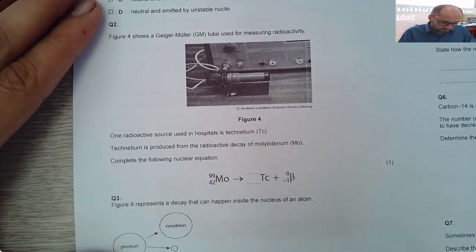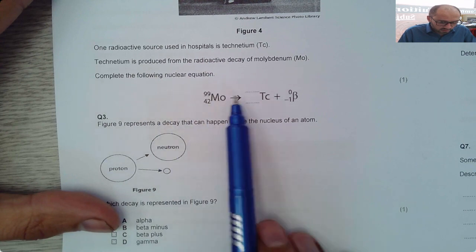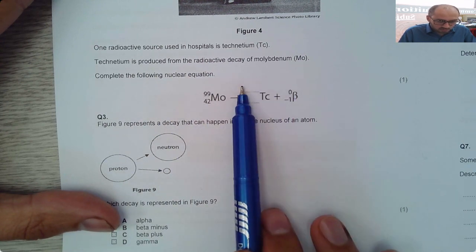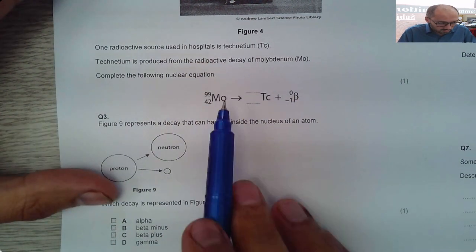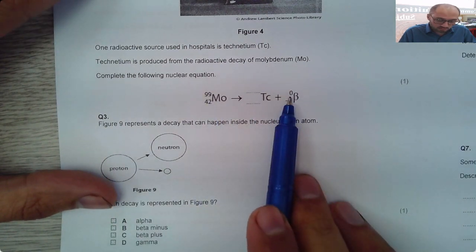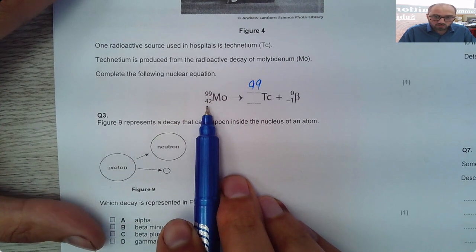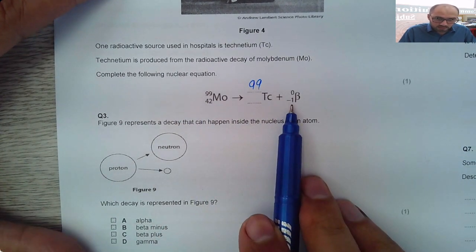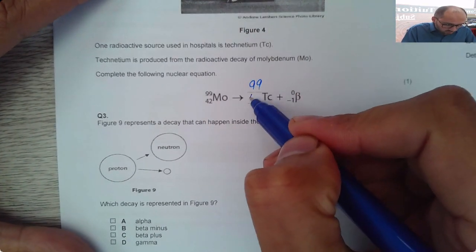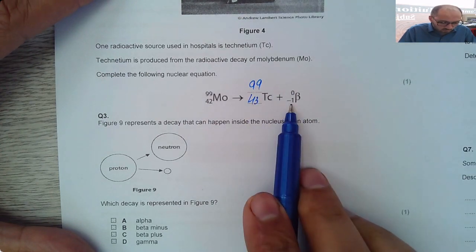So if you remember, we said the total for the top numbers on both sides must be equal. Got 99 on the left side, got 0 on the right side. The remaining will be 99. I've got 42 for the lower number. Here it is minus 1. I need to add 43 here, because if I do 43 take away 1, it will give me the same number as 42.